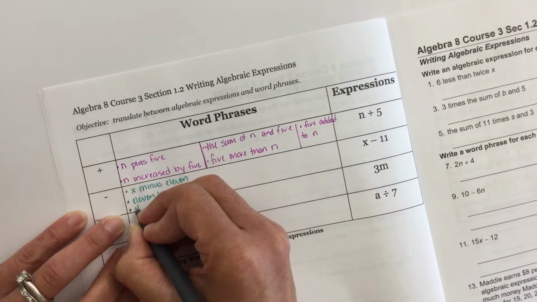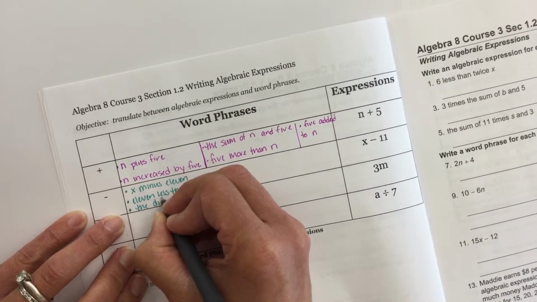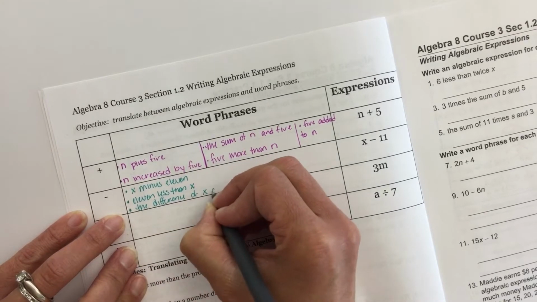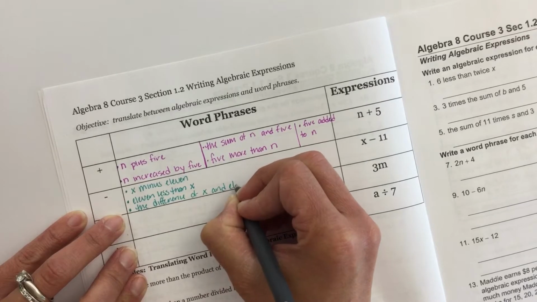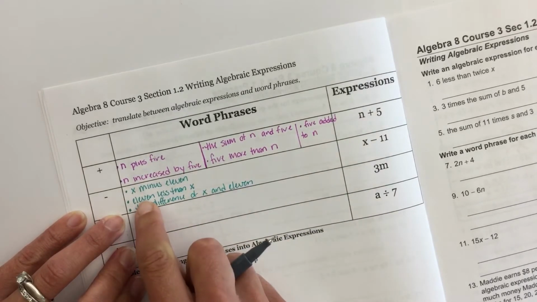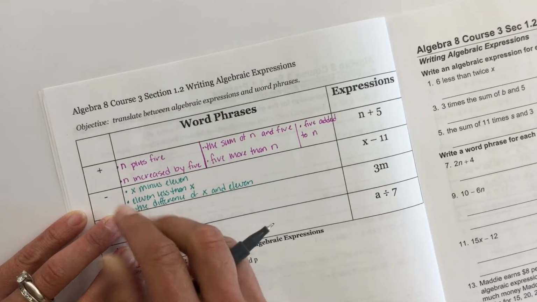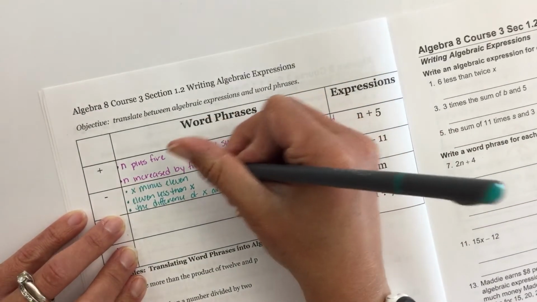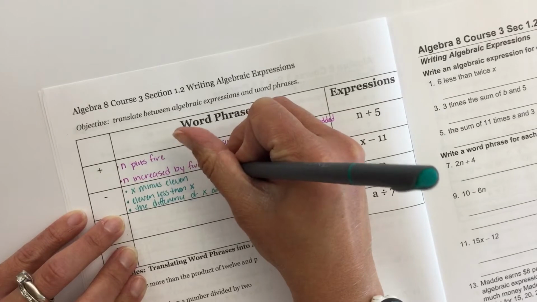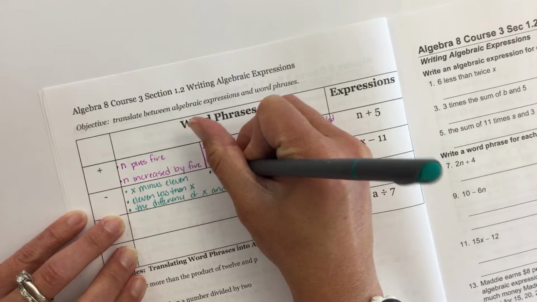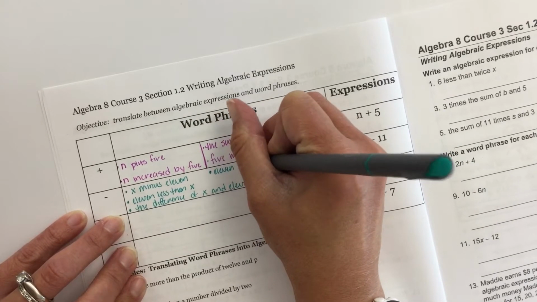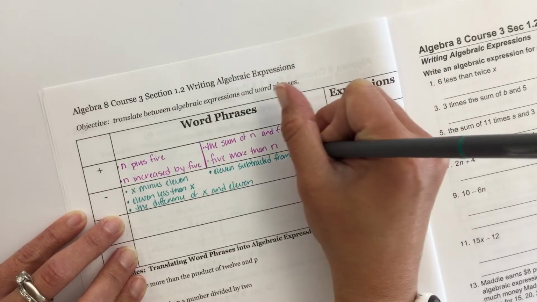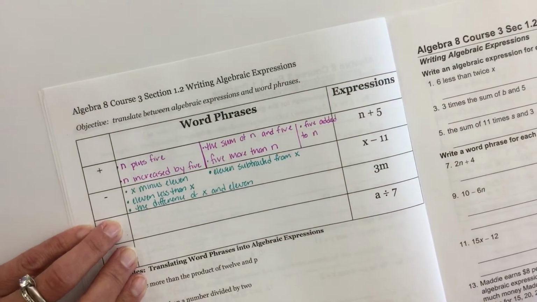You could have the difference of x and 11. Notice how this one 11 came first because you're taking 11 away from x. You could say 11 subtracted from x. I think that's most of them.